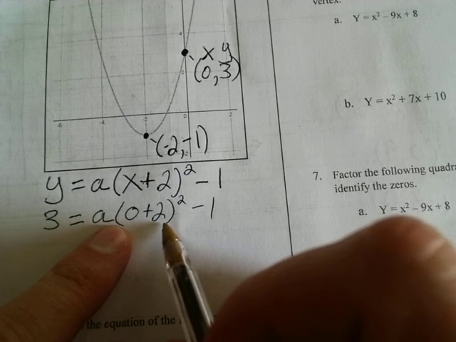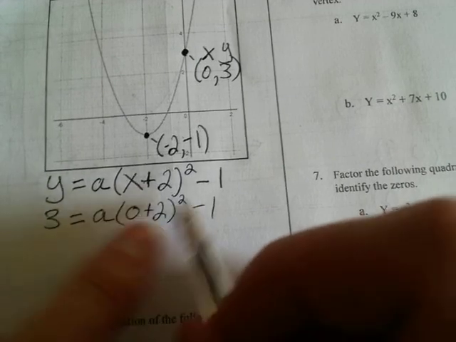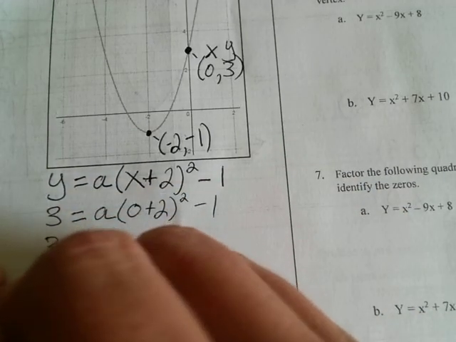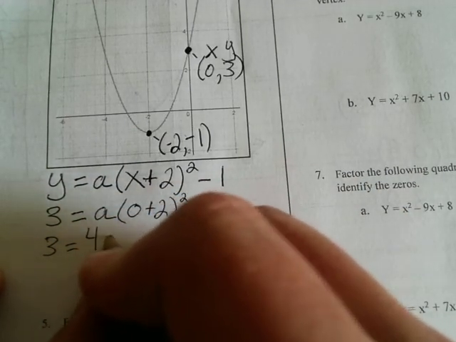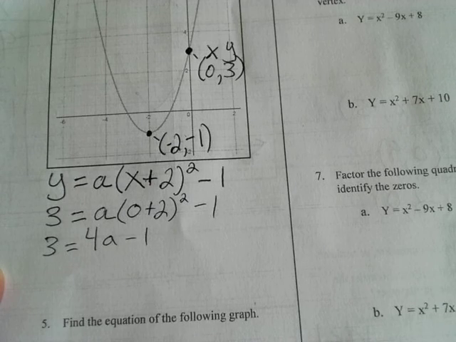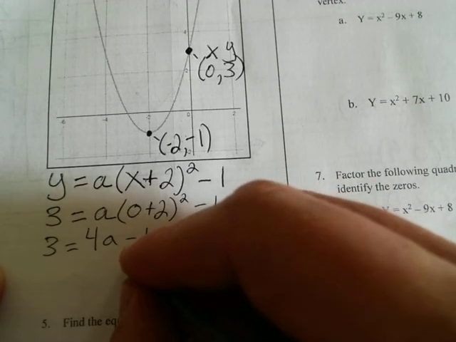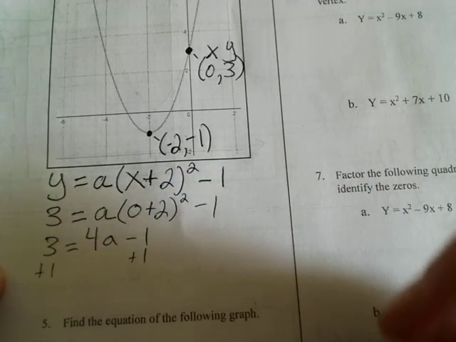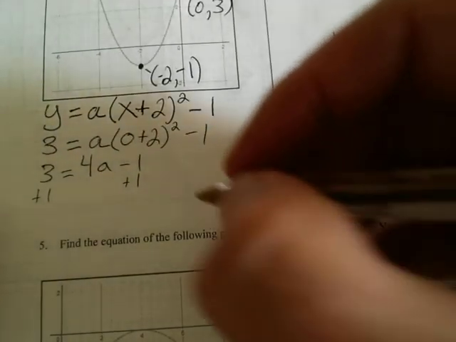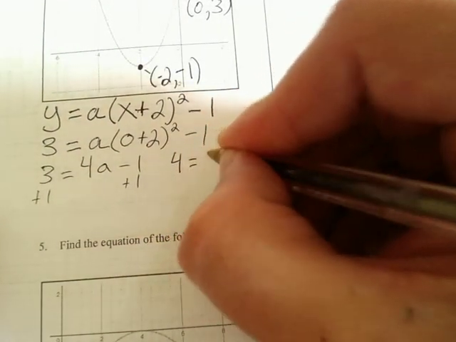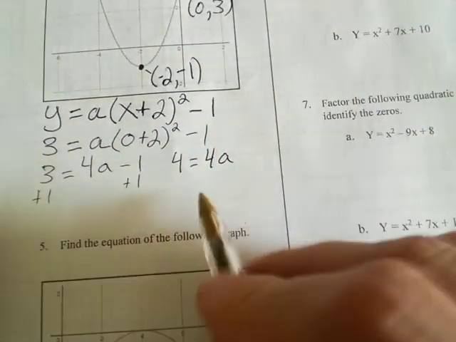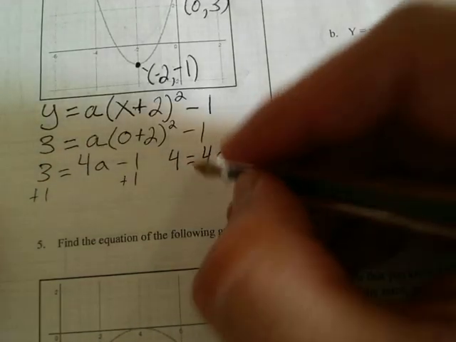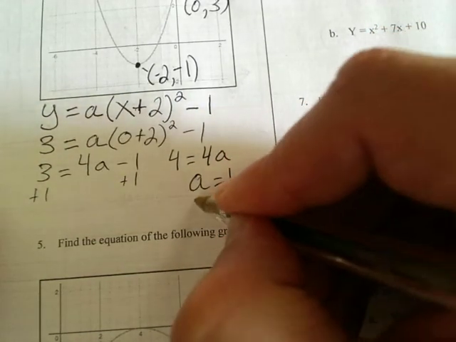Zero plus 2 is 2. What's 2 squared? 4. So we get 3 equals 4a minus 1. We then add 1 to both sides, plus 1 plus 1. We end up with 4 equals 4a. 4 multiplied by something is 4. What is a? A is 1.